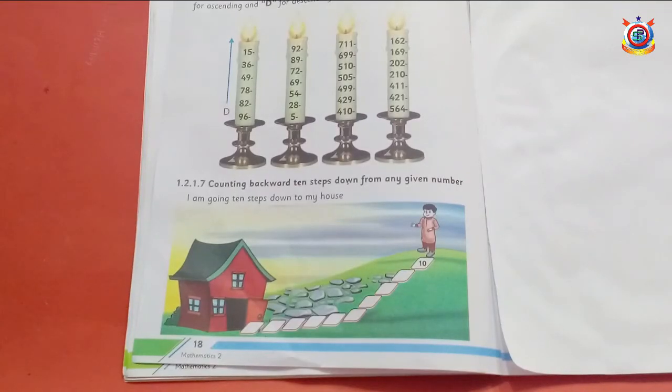Now students, turn your page, take out page 18. For enjoying ascending and descending order, you have a colorful page and you have two interesting activities. Look at the example. Example 15.